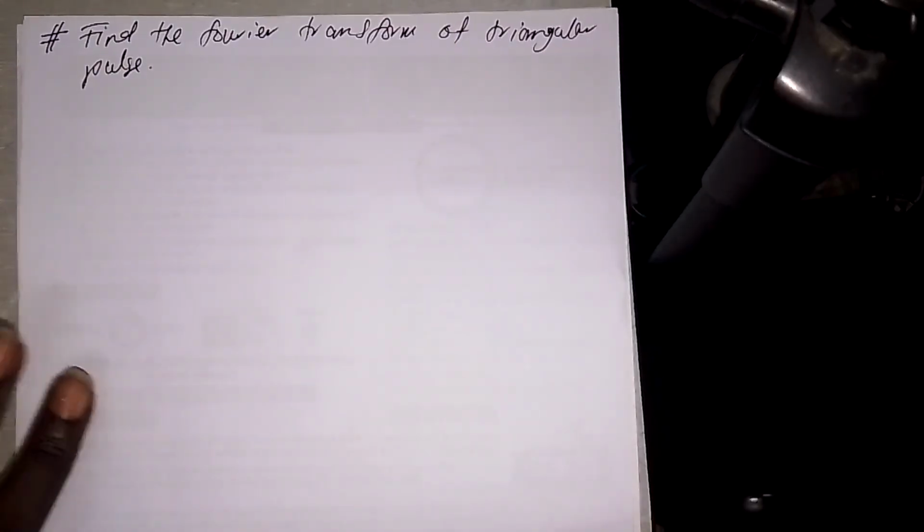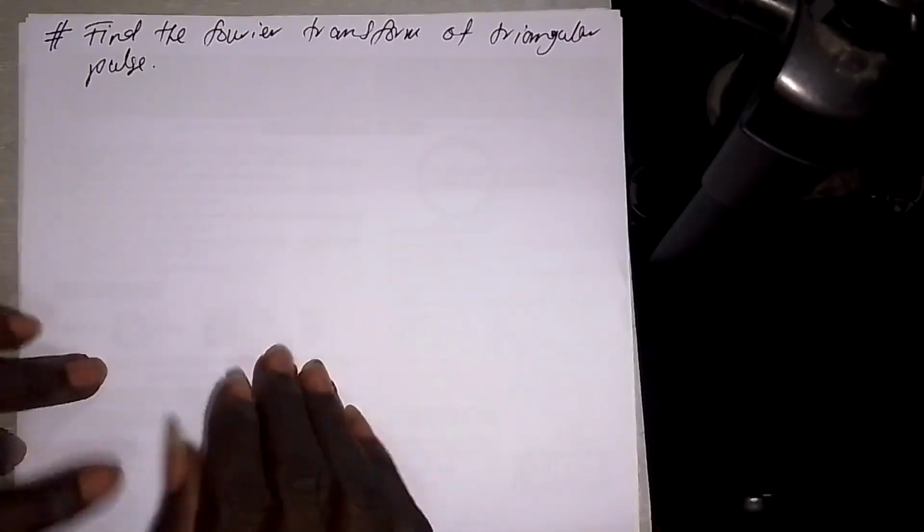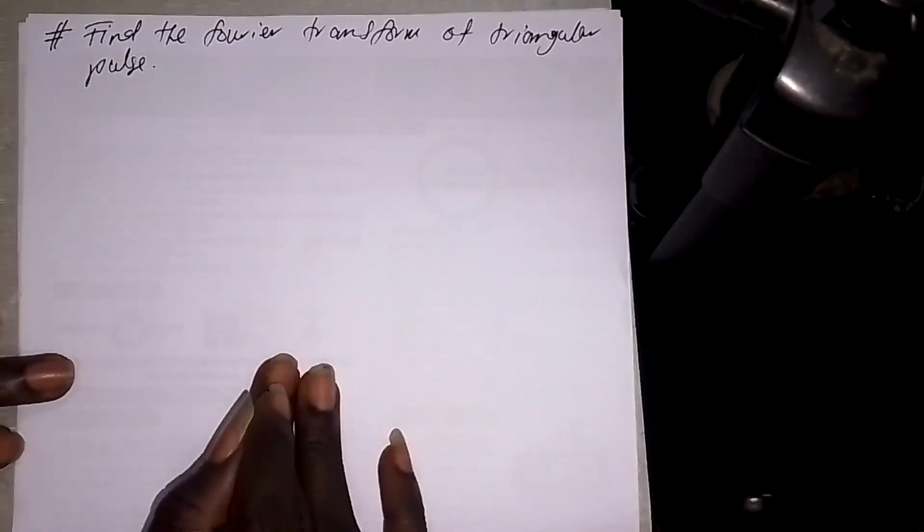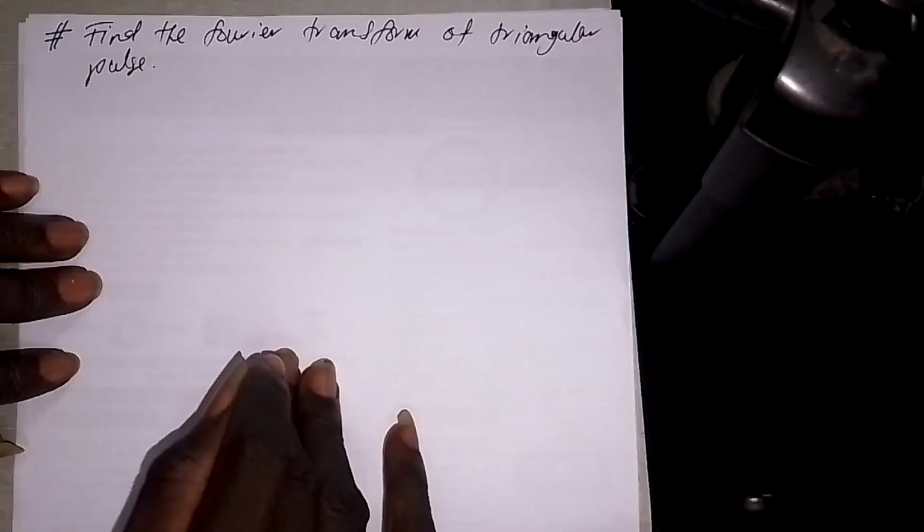Let's take a look at this question. Find the Fourier transform of a triangular pulse. This is a standard question, a standard signal. When we say standard signal, what we mean is that the question remains as it is. It cannot be changed in any form.